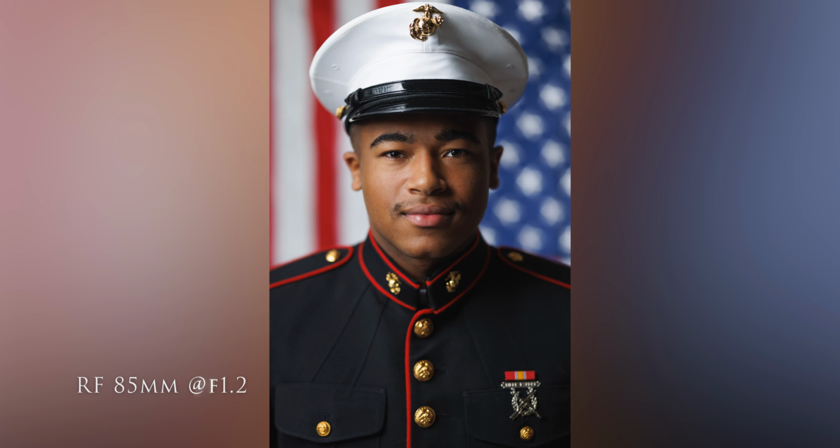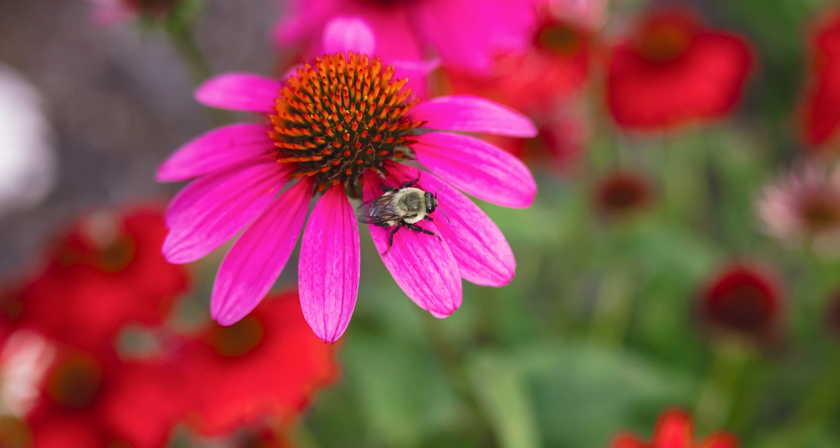So the more apparent benefits for the RF lenses are things like increased image quality, so increased resolution and sharpness, not only in the center of the lens, but also out to the corners. The RF mount also allows Canon to develop pretty unique lenses like the 28-70 f2 lens.